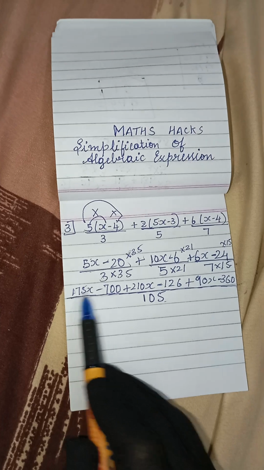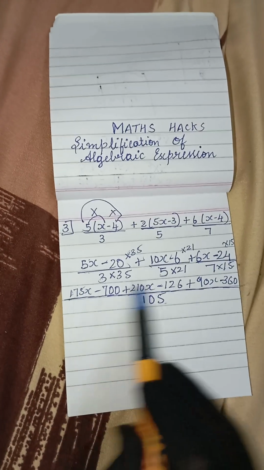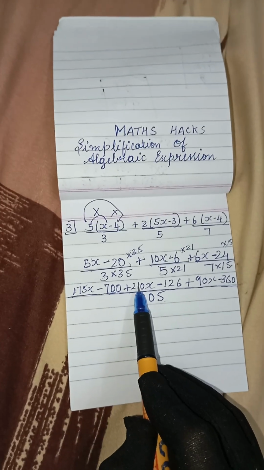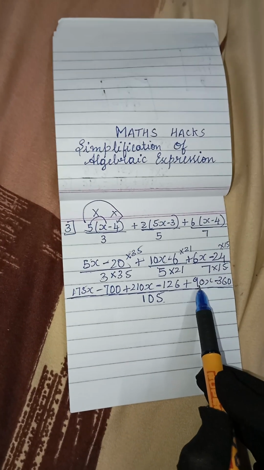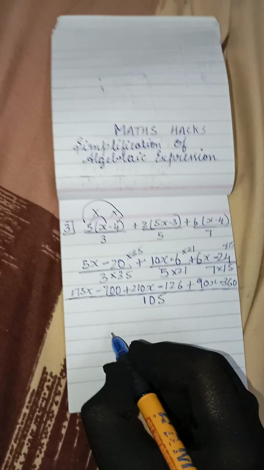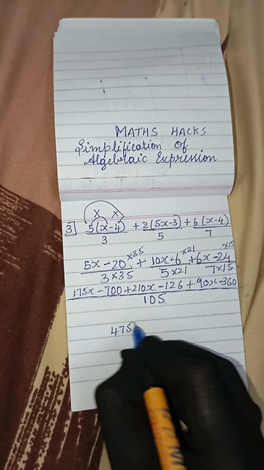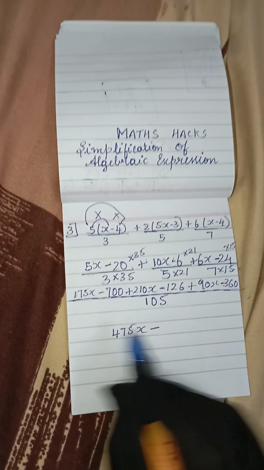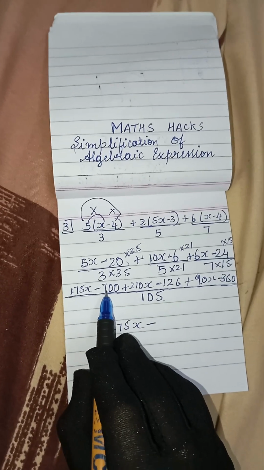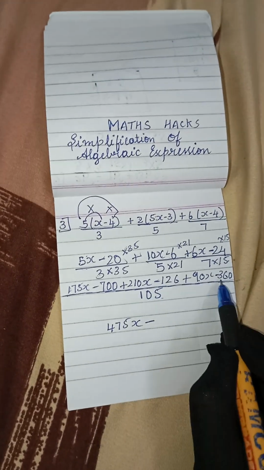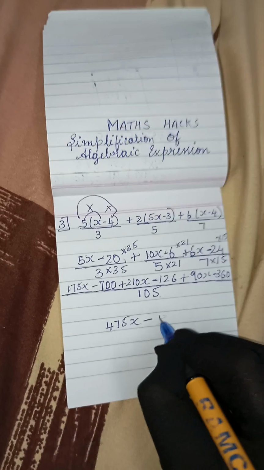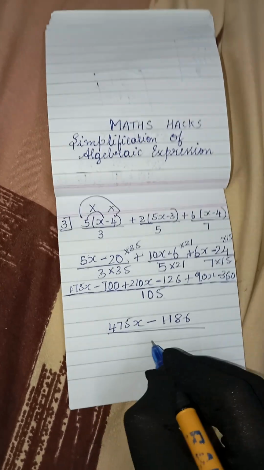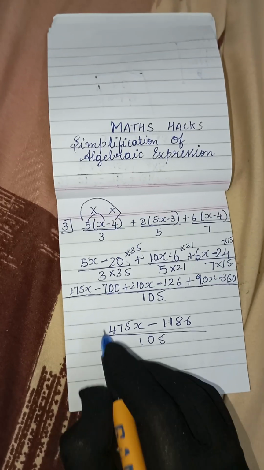Now we have x's here. We will add all the x's because they have a plus sign. 175x plus 210x plus 90x is equal to 475x, right? So we get 475x. Now what are the signs here? Minus, minus, minus. We'll put the sign minus here. Now 700 plus 126 plus 360 is 1186, and the denominator will be 105. So this is our final answer.